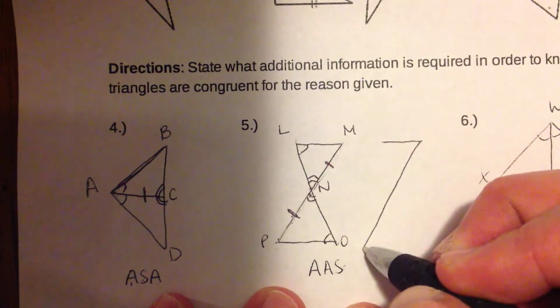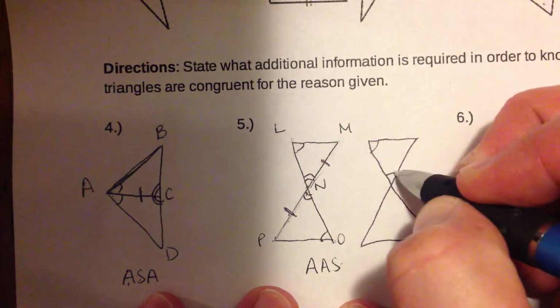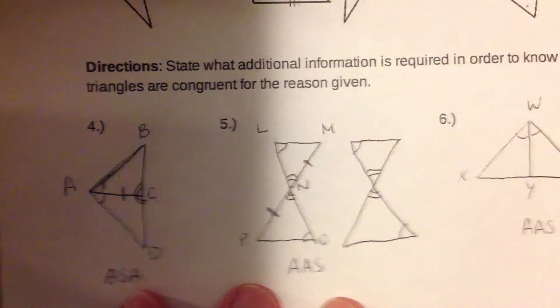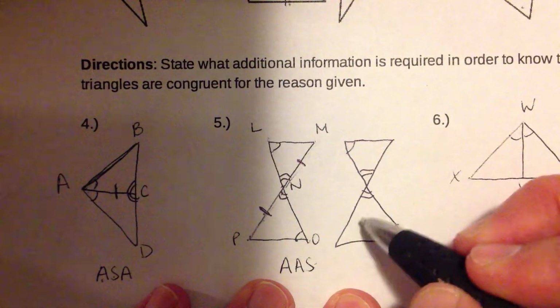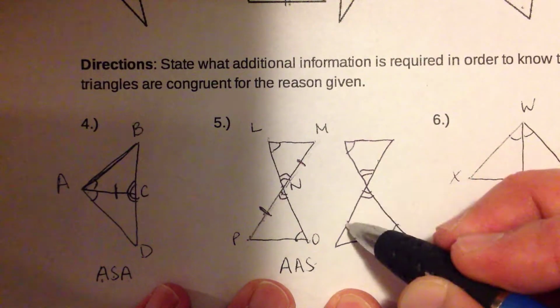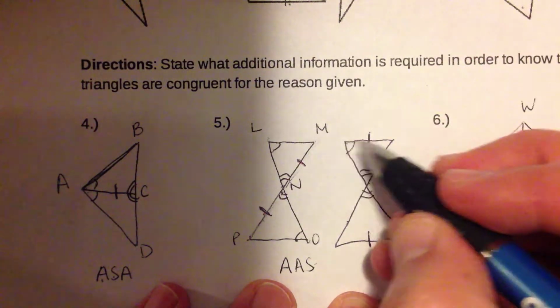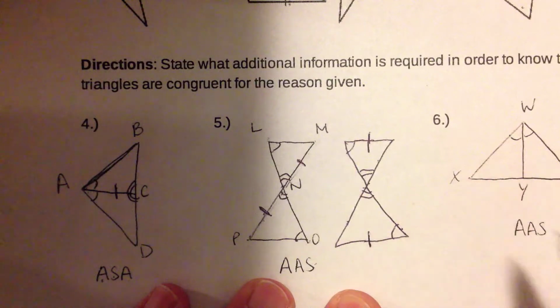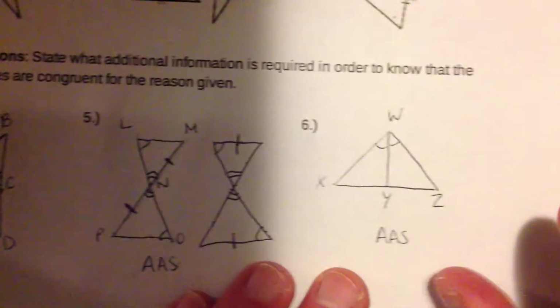Likewise, I'm just going to redraw it here. If I were given these angle measures here are congruent, now what I could do is, instead of saying these sides are congruent, I could say that these sides are congruent. Because then that would be angle, angle, side again, angle, angle, side. It doesn't matter. You just need to have 2 angles with a side that is not in between.